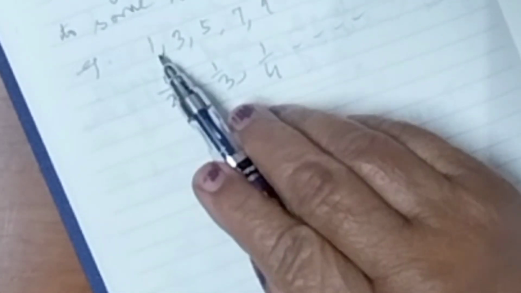Now, consider such a sequence of numbers where we get the successive term by adding a particular number to the previous term.